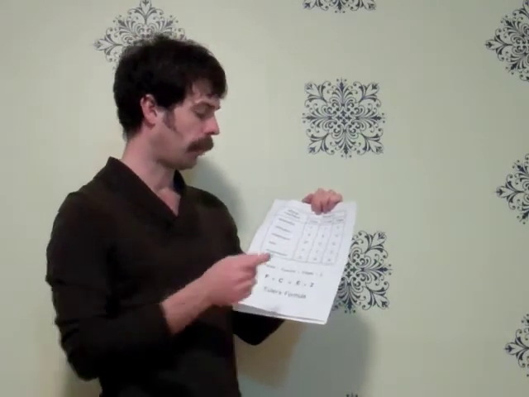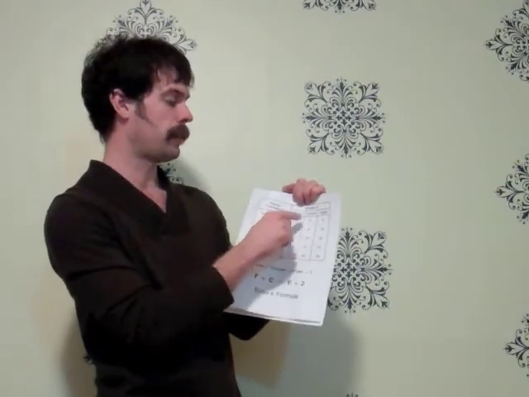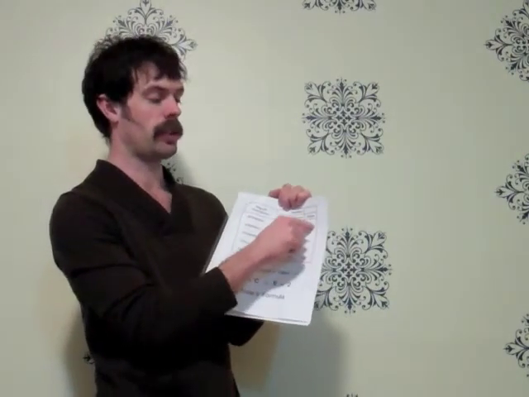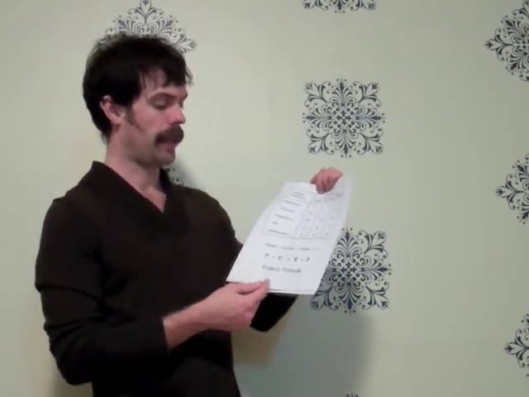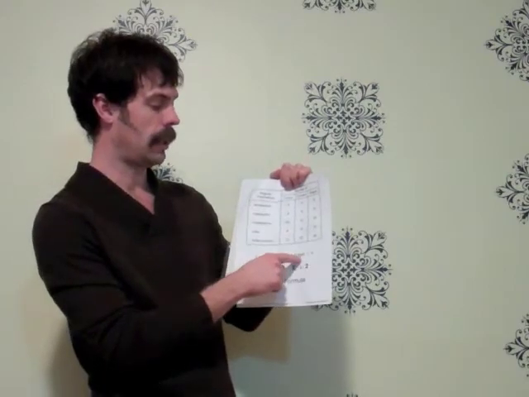So for example, a tetrahedron has 4 faces plus 4 corners is 8, and that's equal to the number of edges, 6, plus 2. And this is Euler's formula. Faces plus corners is equal to edges plus 2.